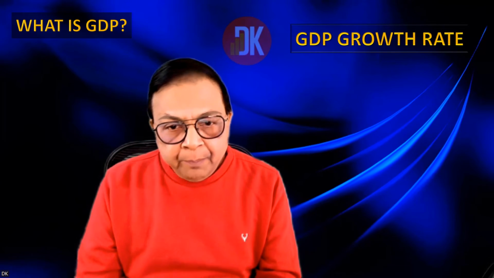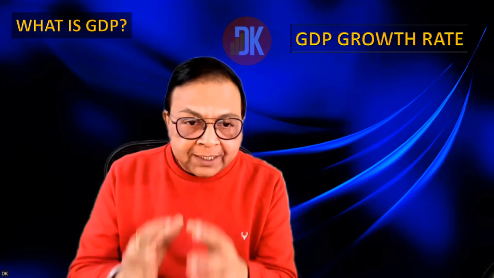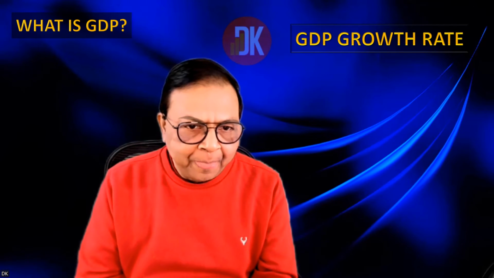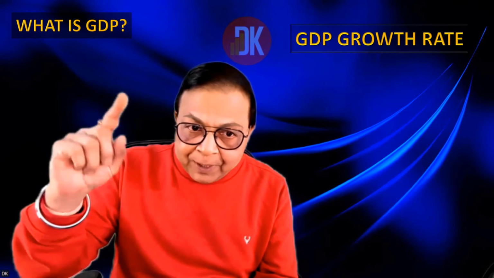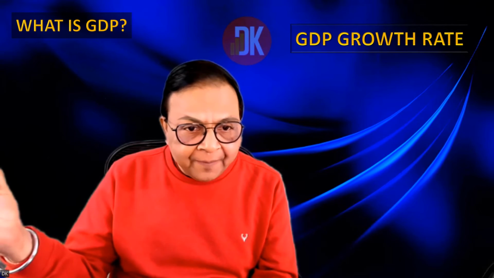So GDP is the universal measure of health of an economy of a country. But is GDP alone important? No, friends. GDP growth rate is significantly important because the percentage change in GDP over a period of time will decide how the country's economy is growing. And that is why when GDP grows at a certain percentage rate over a period of time, the economy is expanding.